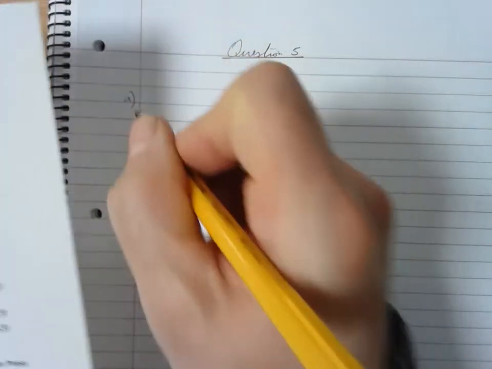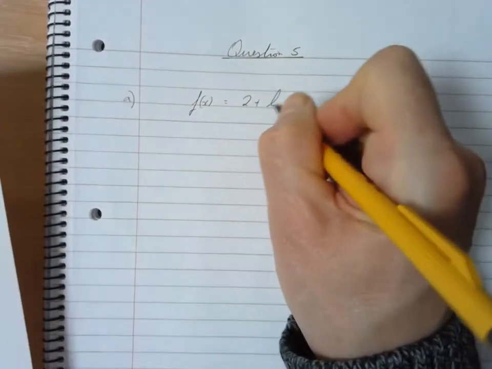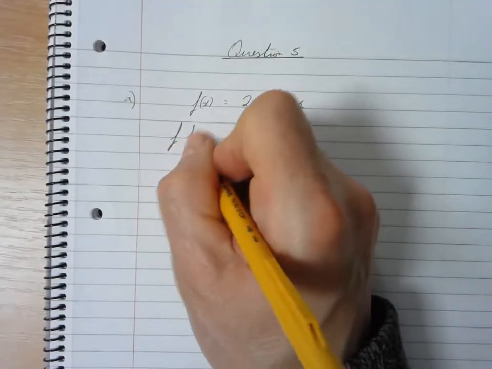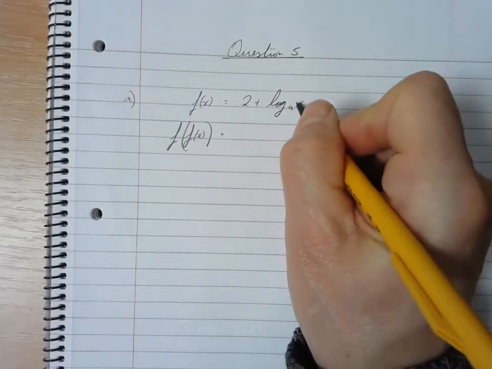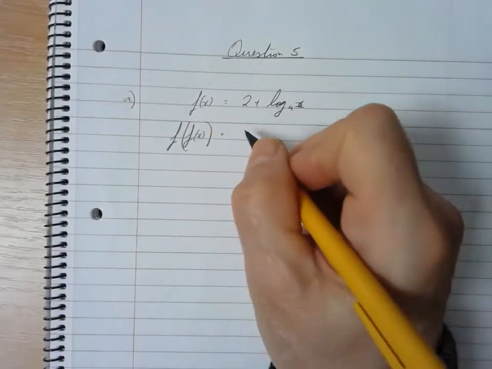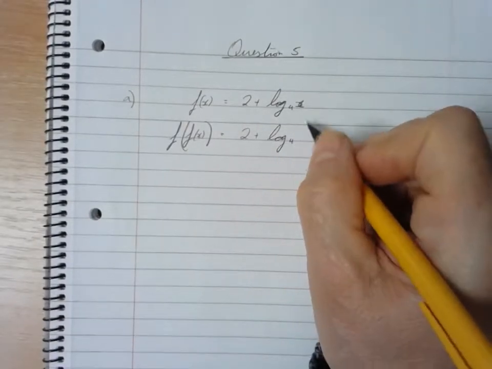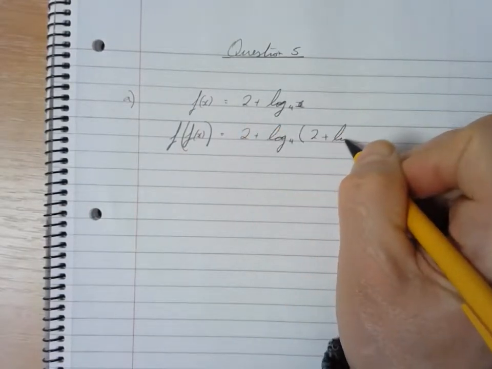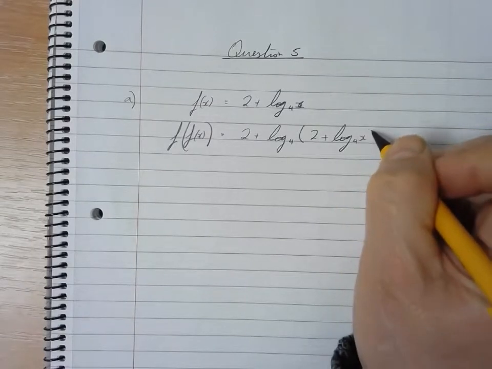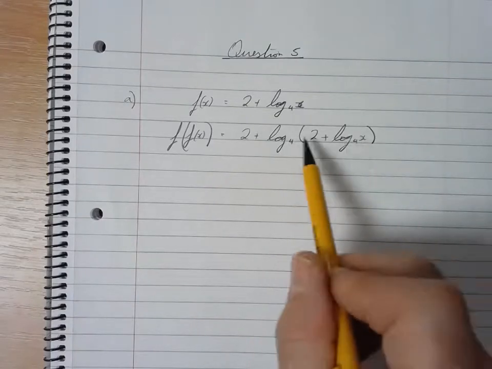So part A, we've got f of x is equal to 2 plus log to the base 4 of x, and we're after f of f of x. So wherever we see an x in this equation, we're going to replace it with f of x, so we get 2 plus log to the base 4 of f of x, and f of x is all of this, so we get now 2 plus log to the base 4 of (2 plus log to the base 4 of x). Okay, now there's nothing we can do here. We can't simplify this down in any useful or meaningful way.